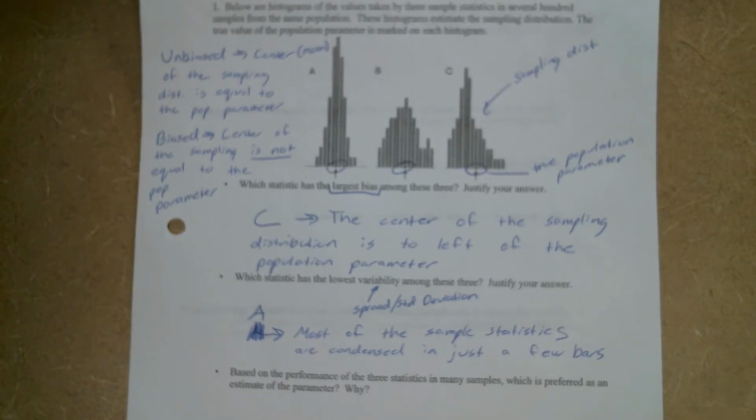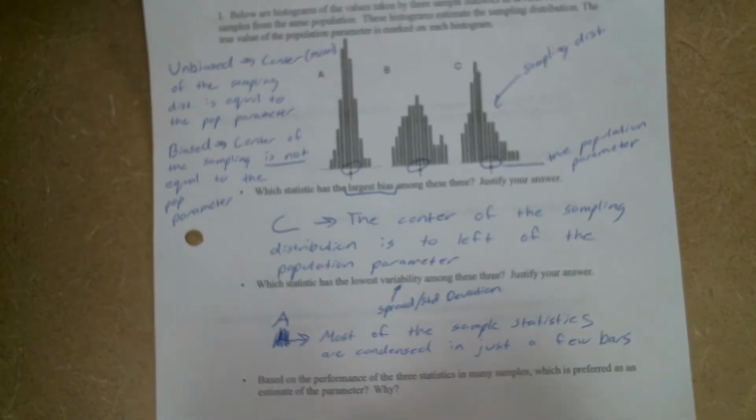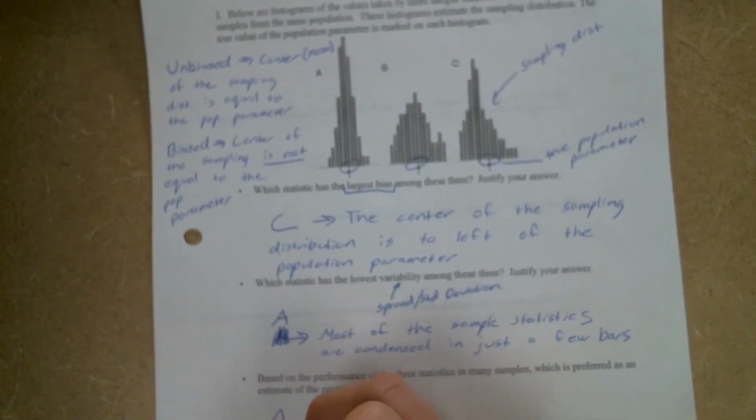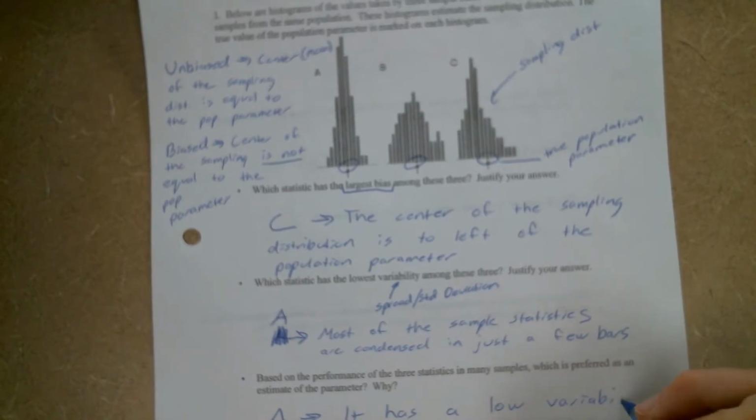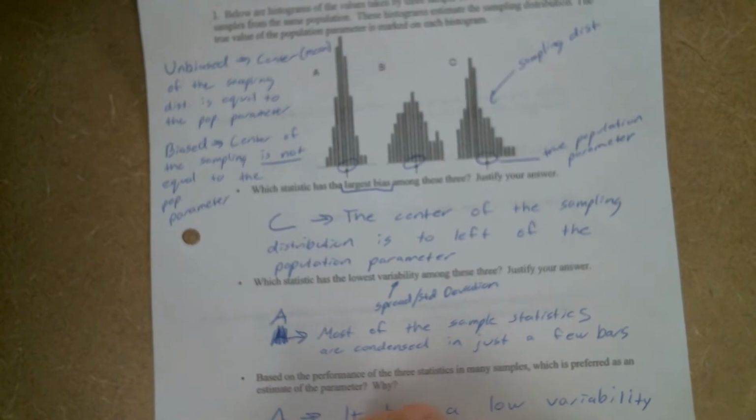And based on those two factors, again, the answer would be A. It has a low variability, and the center of the distribution is the same as the population parameter.